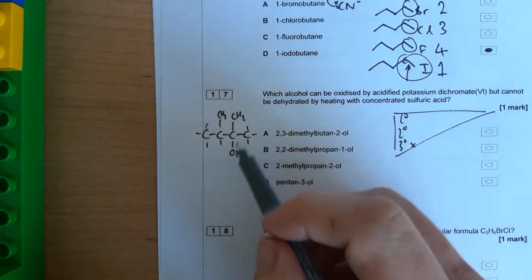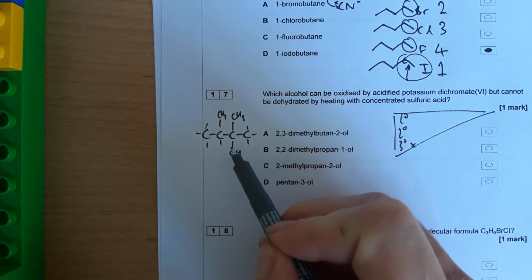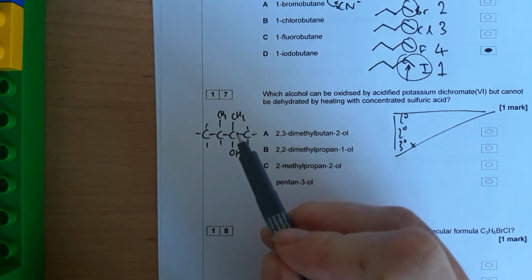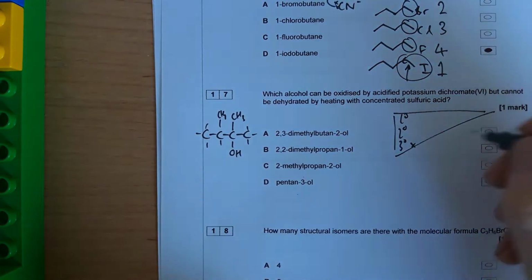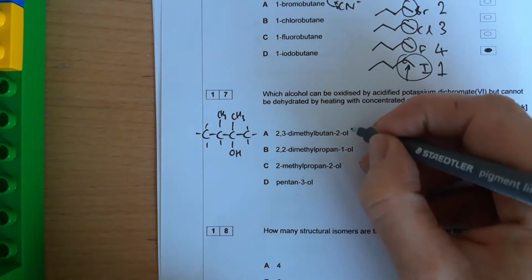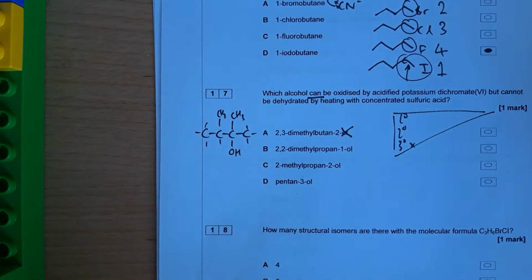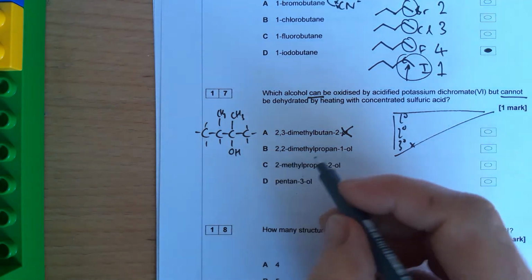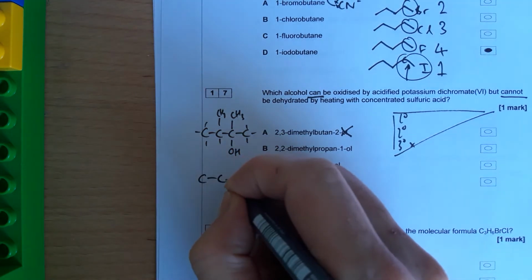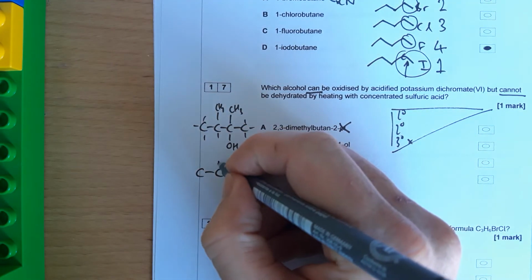What's all that about then? You are a tertiary alcohol. Therefore, you cannot be oxidized. Alright, so it's not you, because we're looking at can be oxidized but cannot be dehydrated. 2,2-dimethyl-propan-1-ol. 2,2-dimethyl.